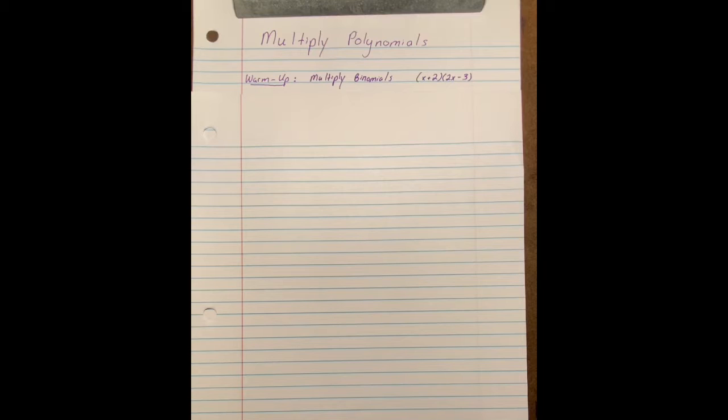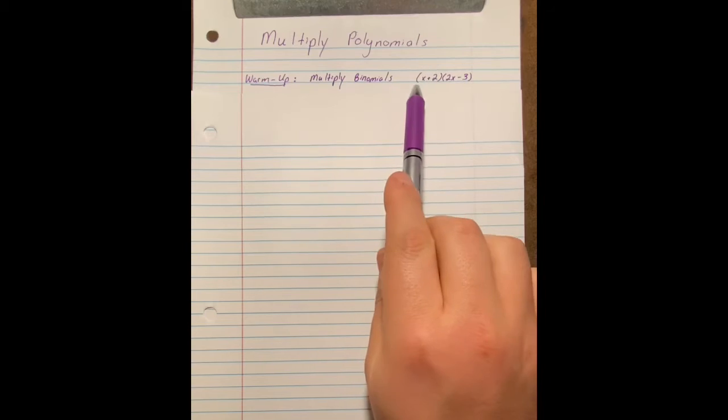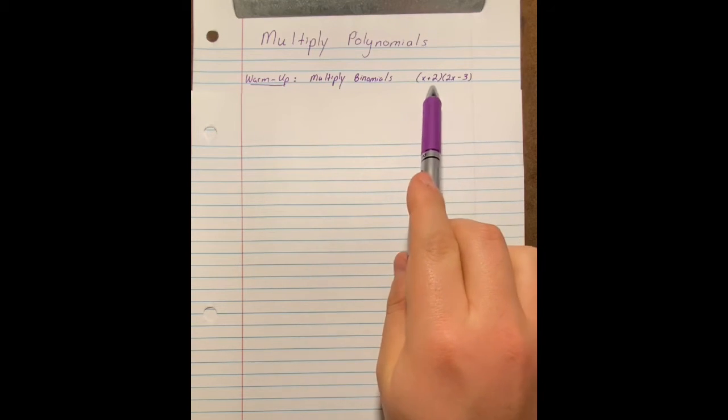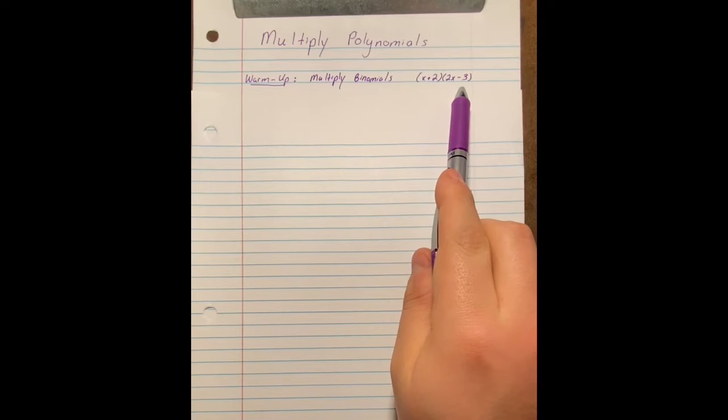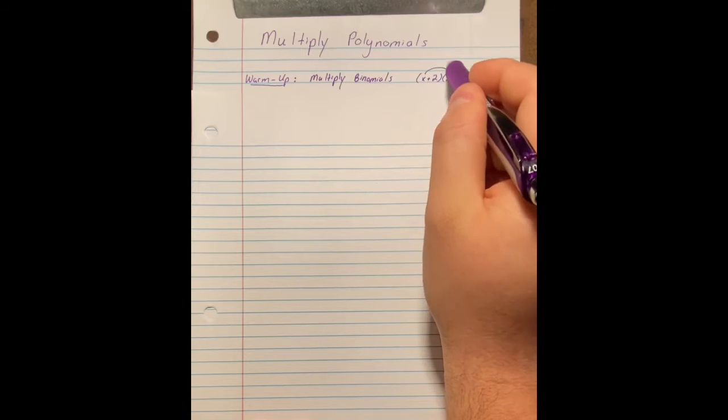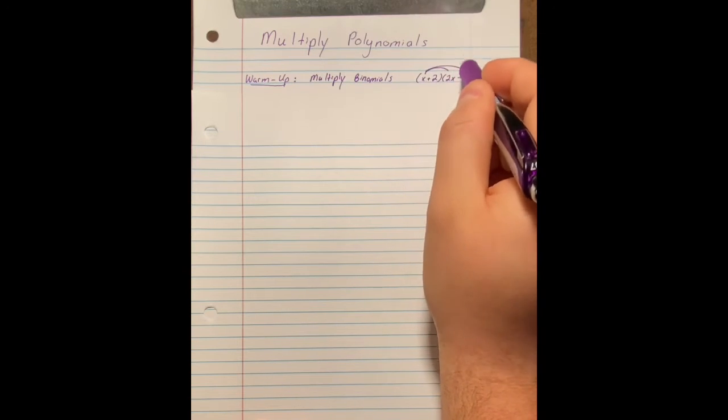Remember, a binomial really just means there are only two terms. So something like x plus 2 is a binomial. There's two terms there. We're going to multiply that by the other binomial, 2x minus 3. So we said last week when we're doing a problem like this, what we're really doing is the distributive property. I'm going to take this x and distribute it to the 2x and the negative 3.